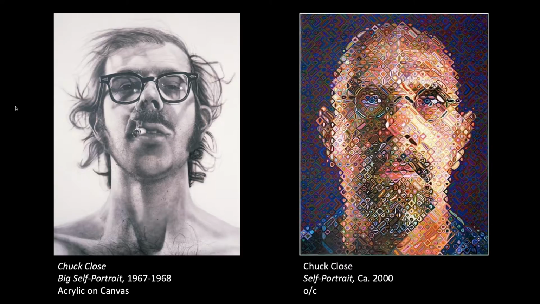It's photorealistic. It looks exactly how it does in real life. So very, very naturalistic. Whereas the self-portrait on the right, it's not as realistic or as photorealistic, and it's not as naturalistic.